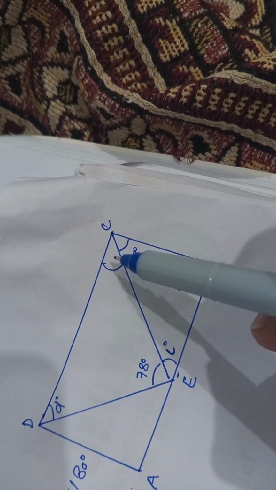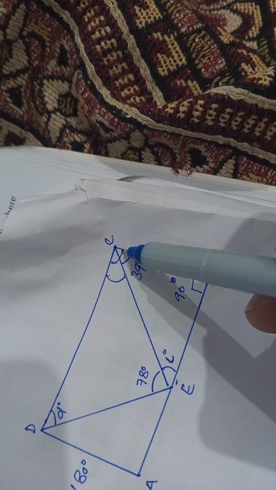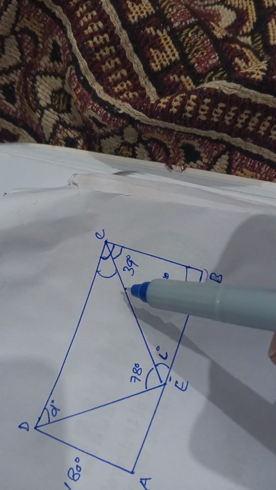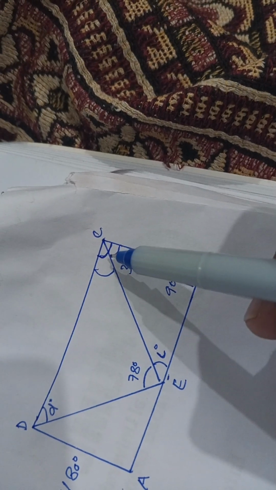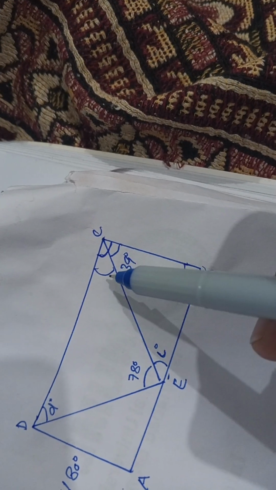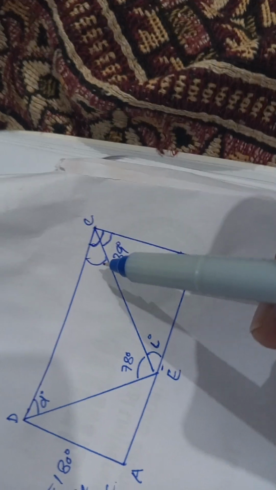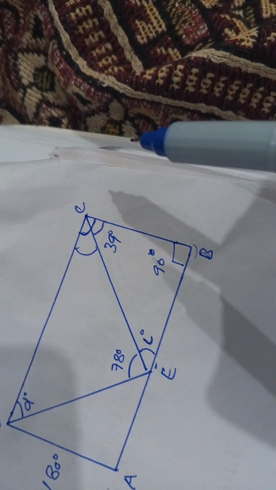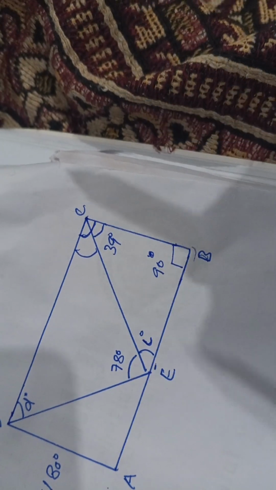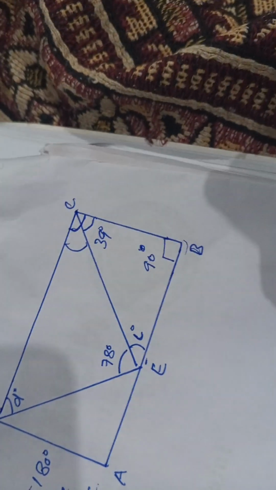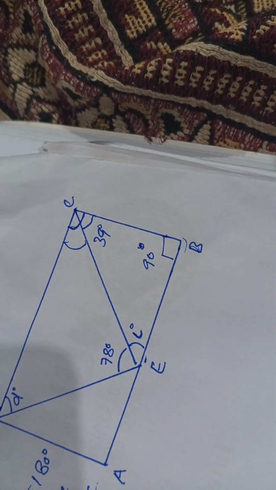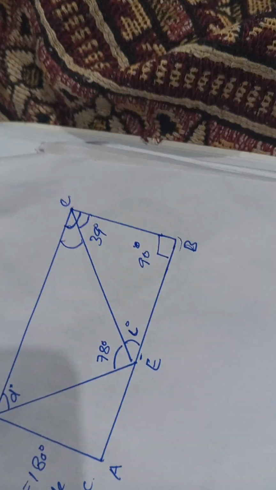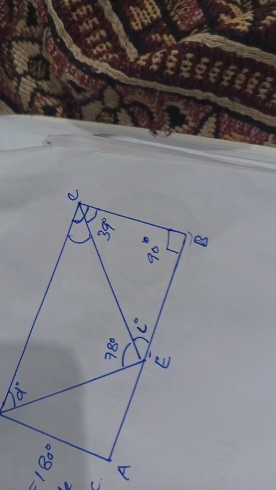So this whole angle equals 90 degrees, and this whole angle has been divided into two parts. One is 39 degrees and one is this part which we don't know. So if I tell you that the whole of a thing equals 90 degrees, and it has been divided into two parts, one is 39 degrees, will you be able to find the second part? Exactly, we will be able to find the second part.